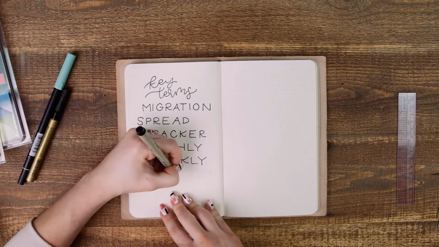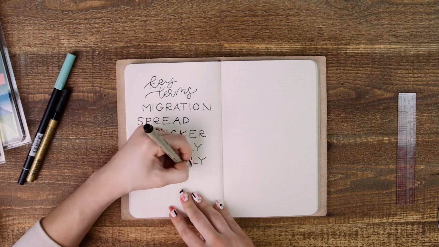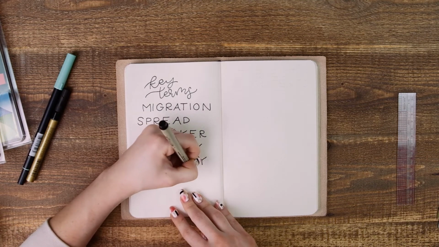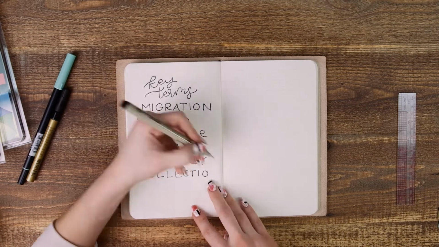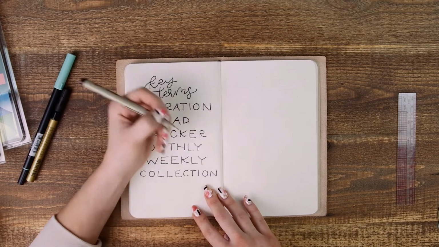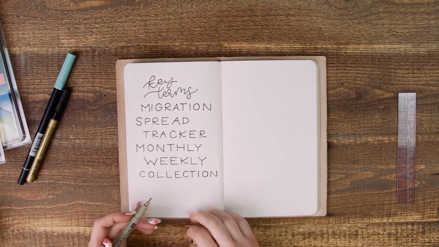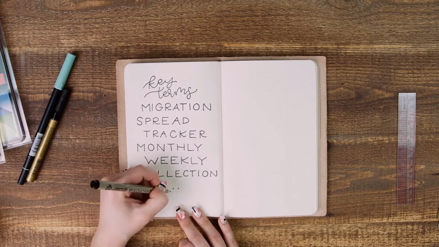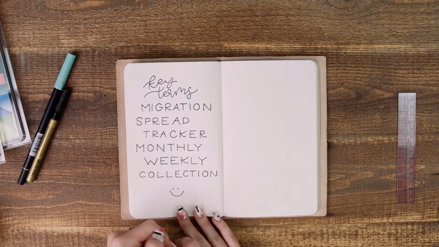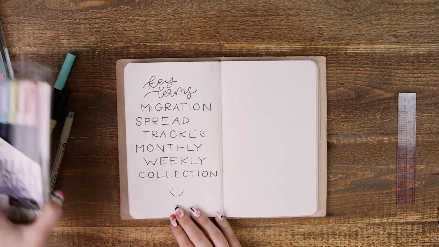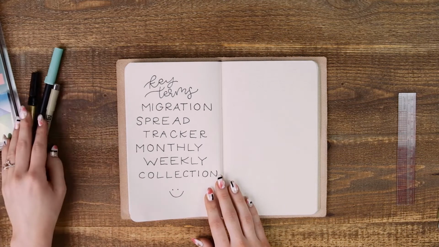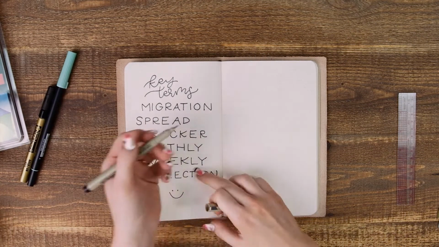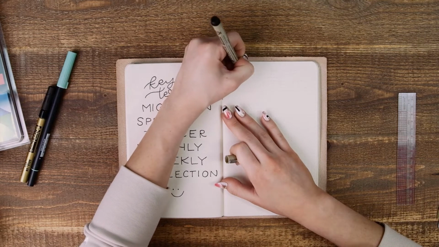Under that we have collections, and a collection is basically any kind of spread page that is not some sort of calendar or time tracker. So if that makes sense, it's anything that's not a monthly, weekly, daily, etc. So that could mean any kind of mood tracker, budgeting tracker, sleep log, quote page, anything fun like that is in a collection. Now moving on to the next page, we're going to be talking about a table of contents.